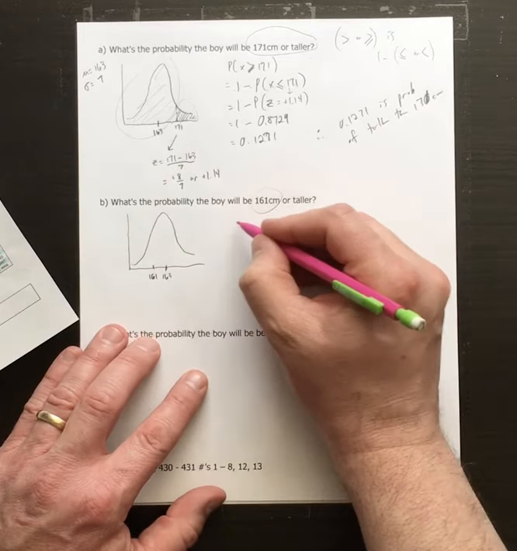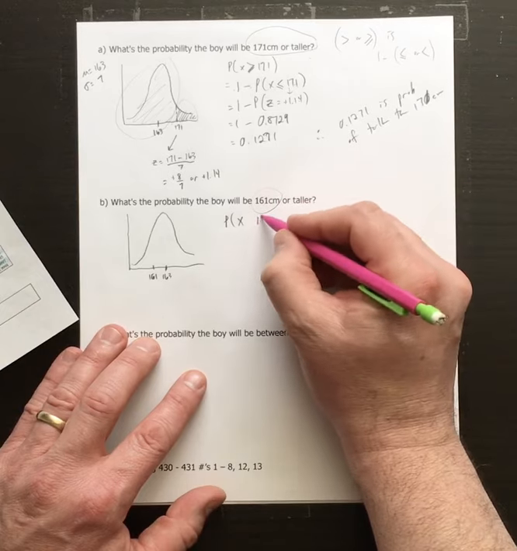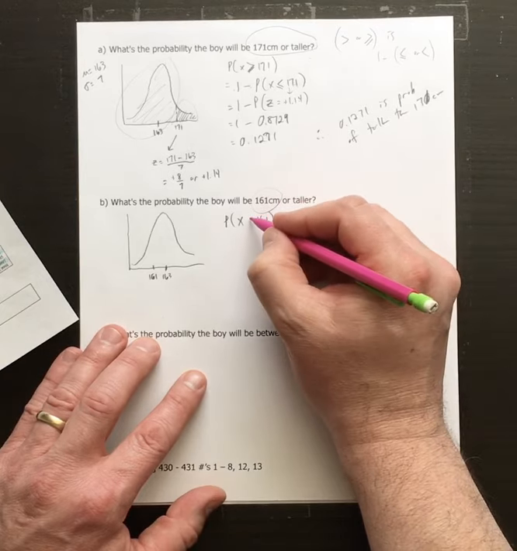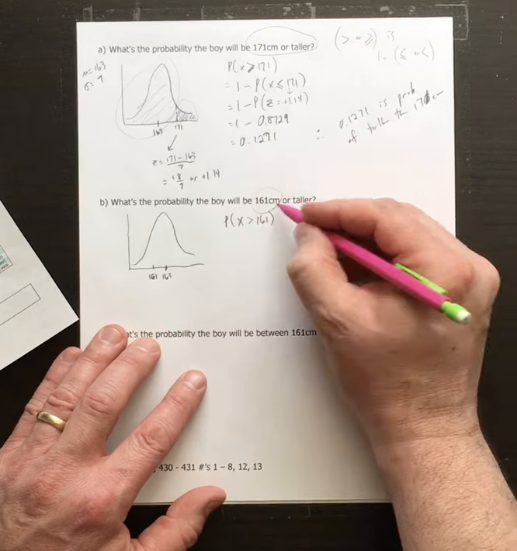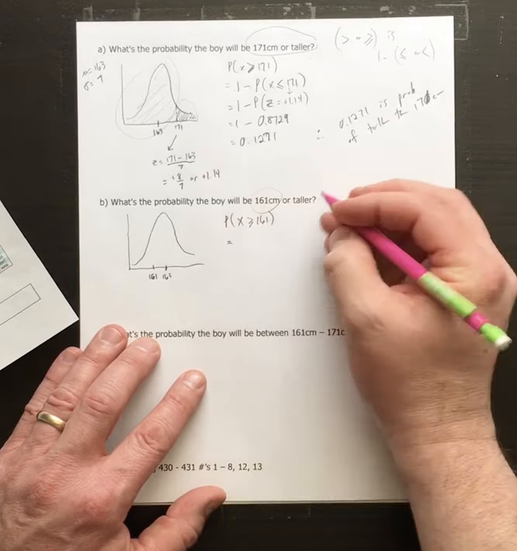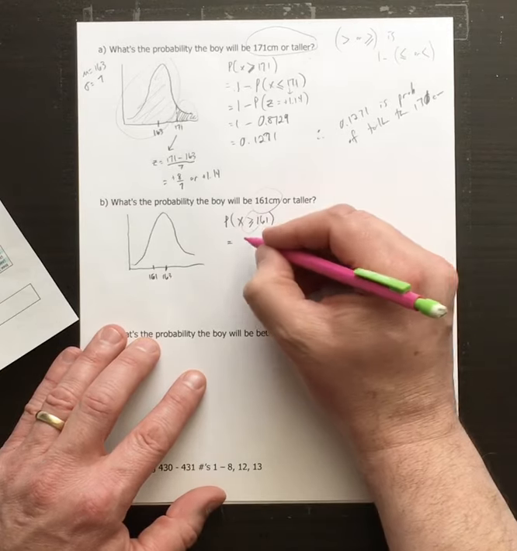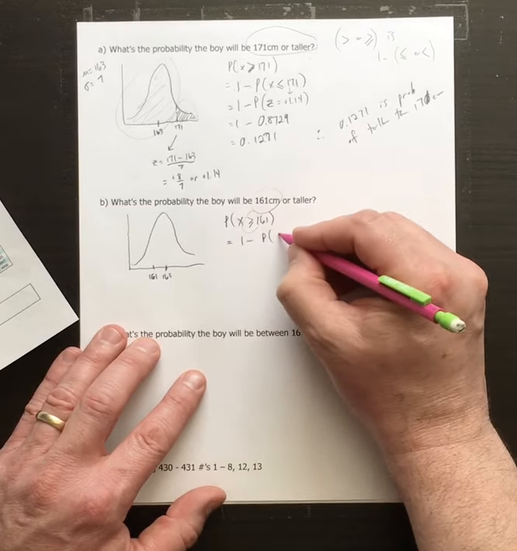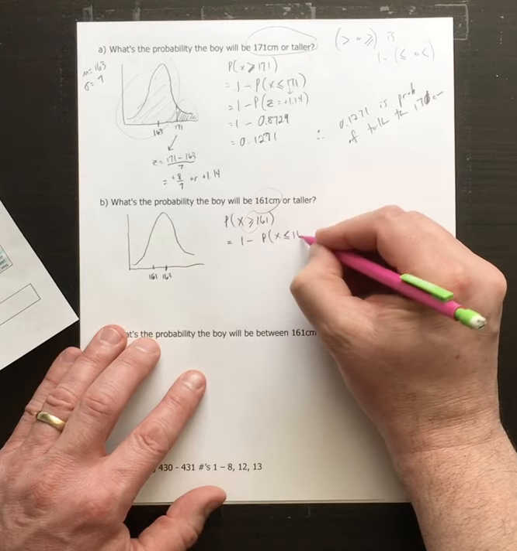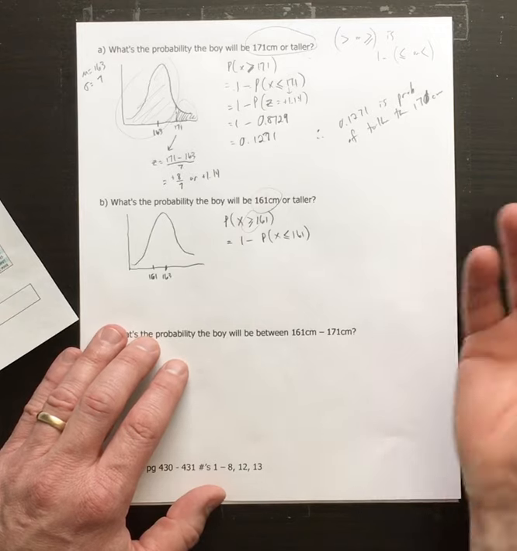Okay, I know that's going to be the probability that X is going to be 161 or taller. Put down my barrier. Taller means greater than 161 or greater than or equal to. To do a greater than, what do I do? Right, 1 minus the less than version.